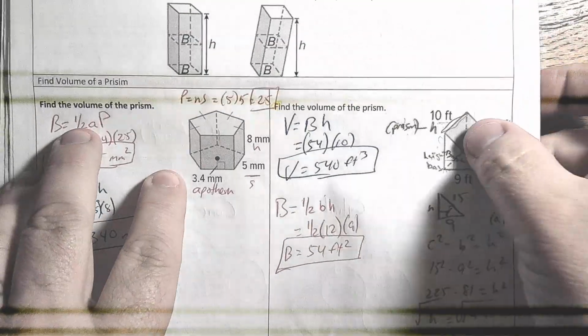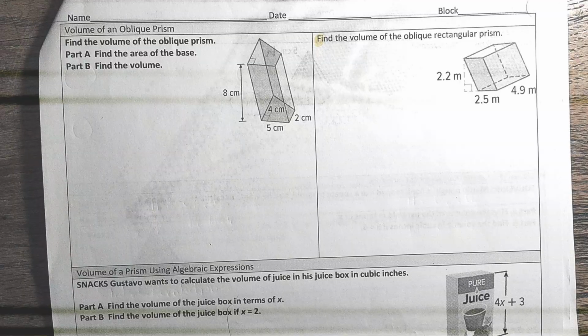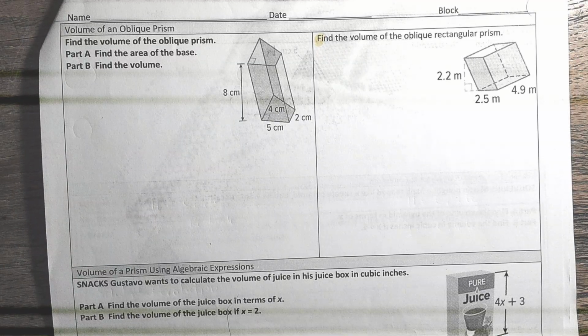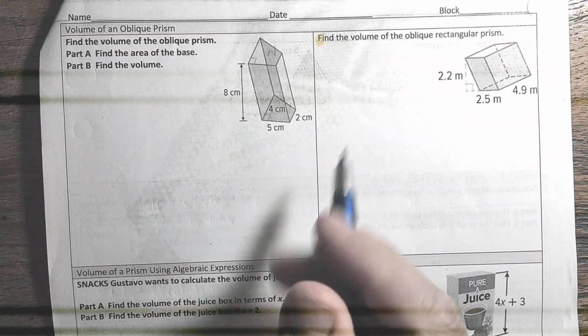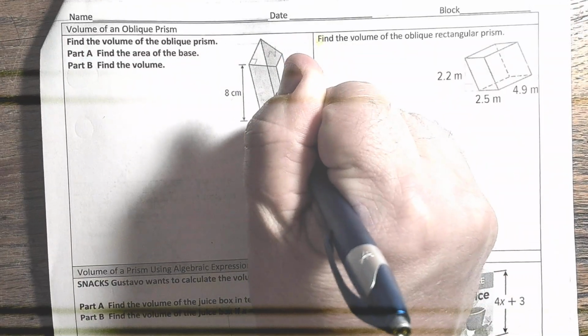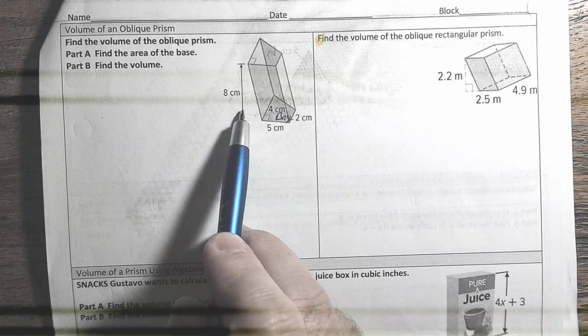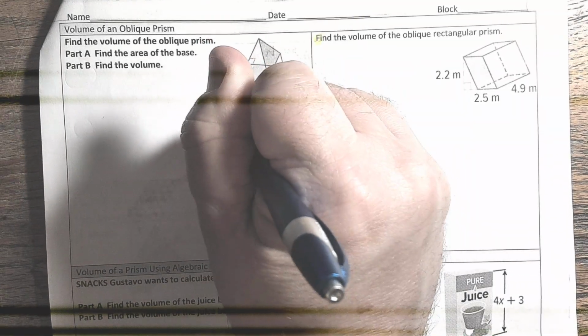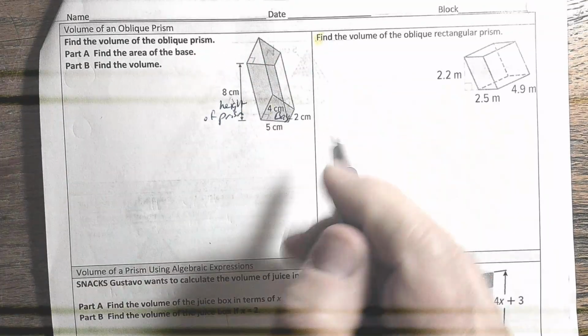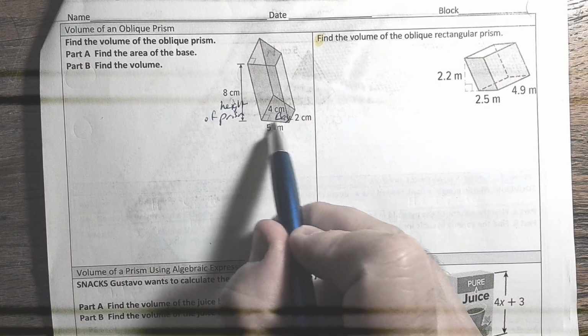Alright, let's flip over. Page 17. On the left, find the volume of the oblique prism. Sorry, I had to switch paper. Alright, so first thing we need to notice, the base. So I'm just going to write base. That's the base. So this is the height of the prism. This is the base. So the base is a trapezoid.